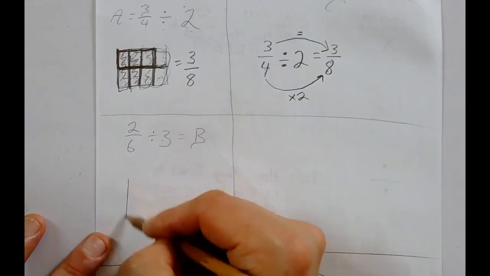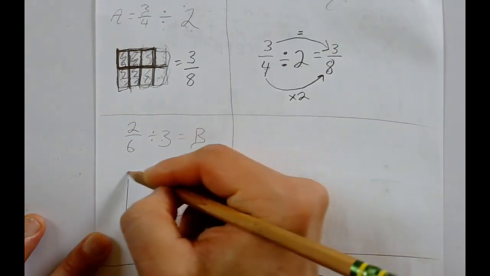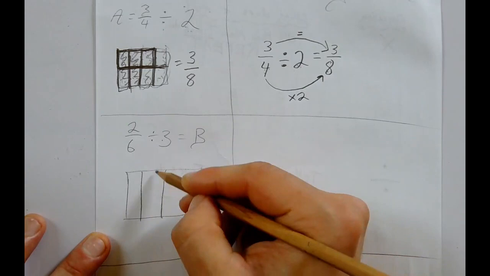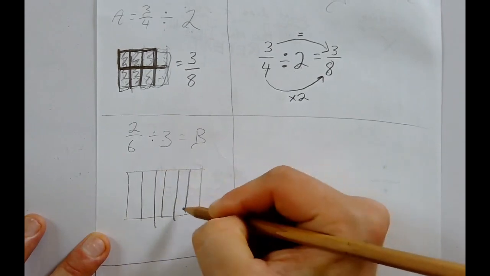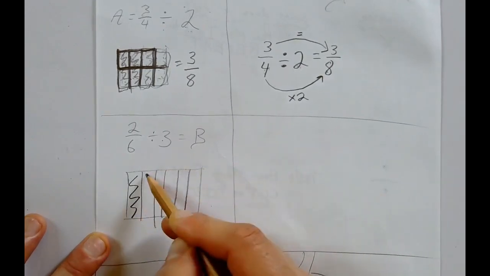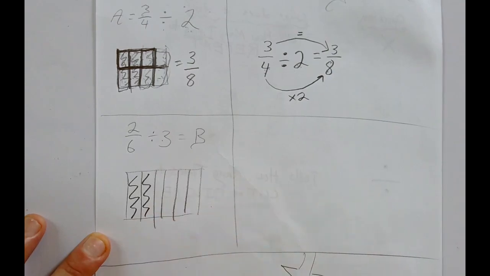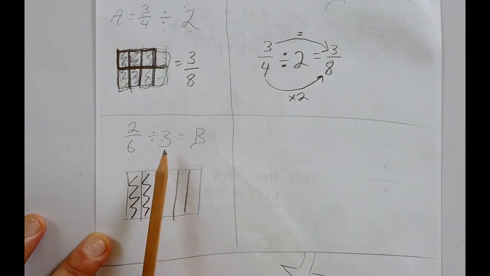Let's do our next one. Visual model first. I have sixths. I have 2 of those sixths. I'm going to take the sixths and divide them all into 3 pieces.